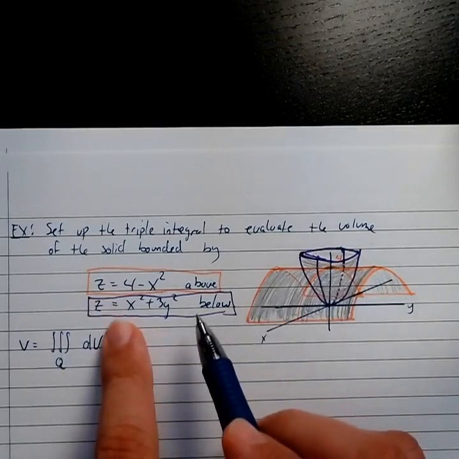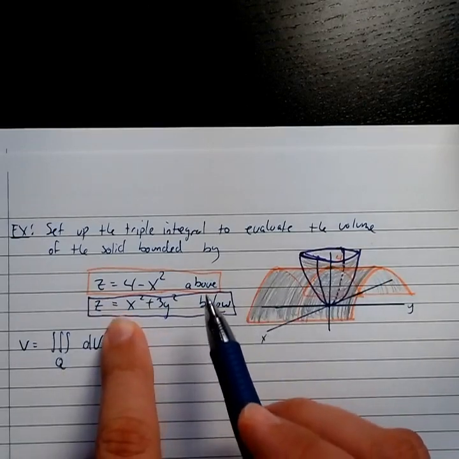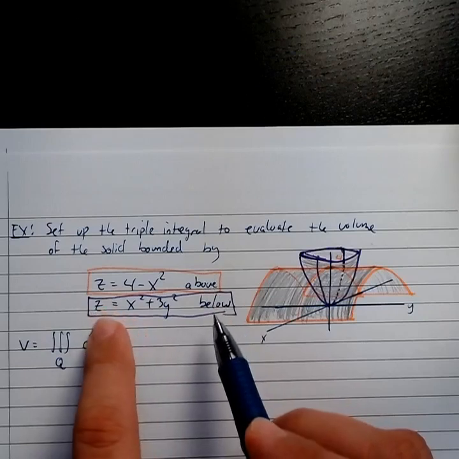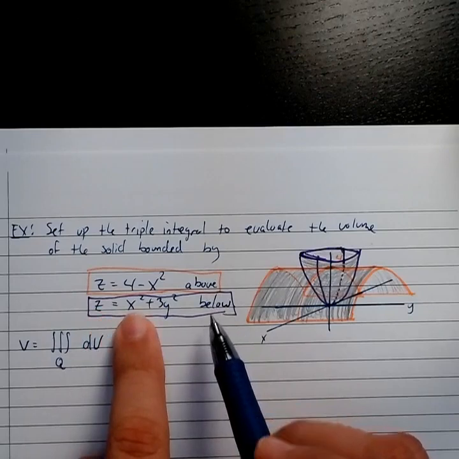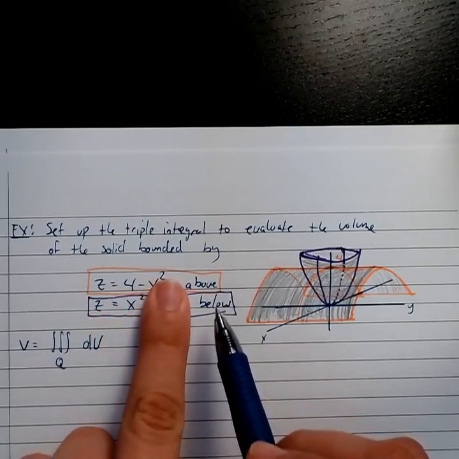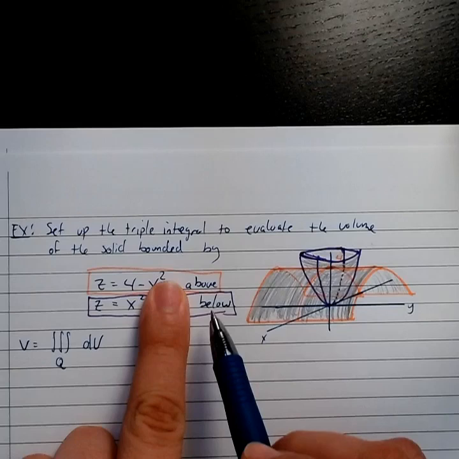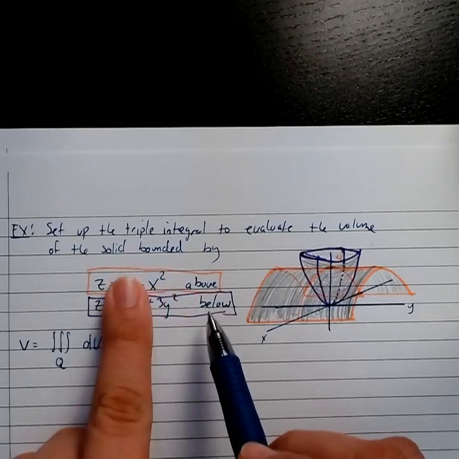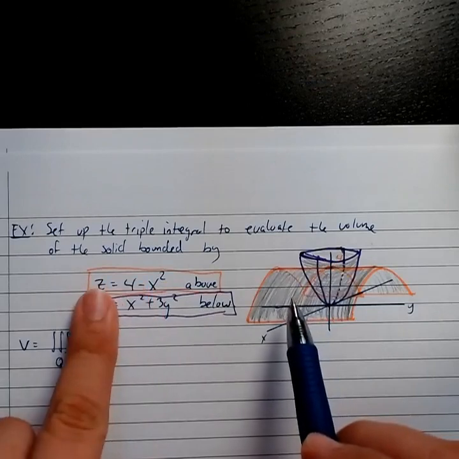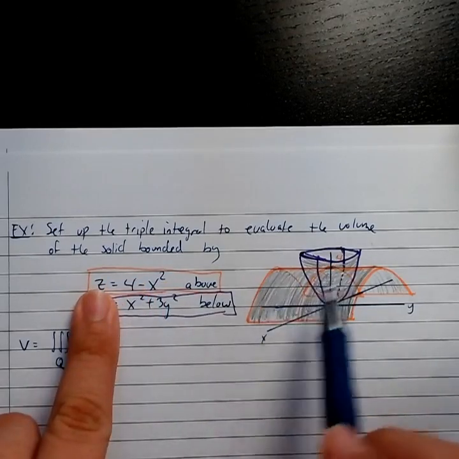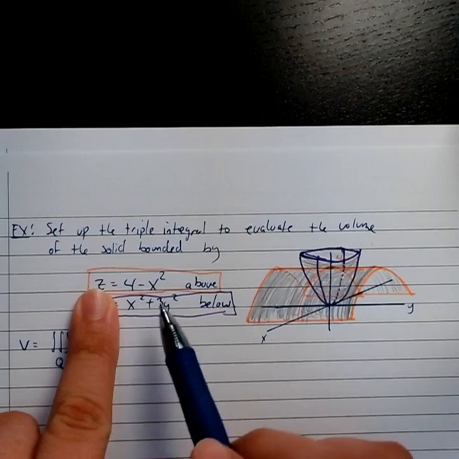Now we want things that are above that and that are below this surface here, which is a paraboloid. Notice if I look at my xz trace, that's a parabola. My yz trace is also a parabola, so I have parabolas in both directions. And here, these cross sections, these level curves, would be ellipses.